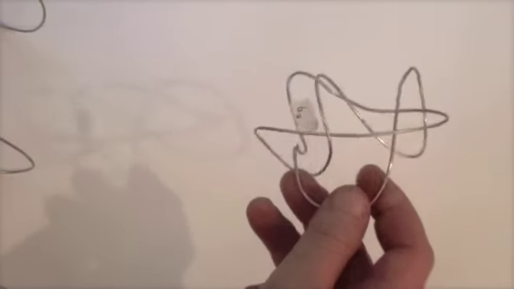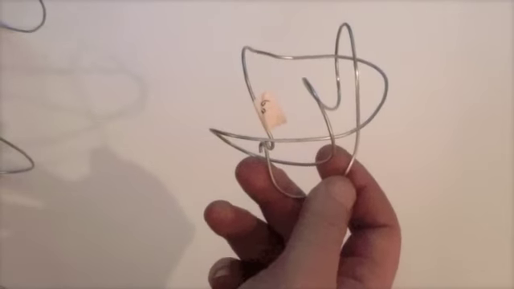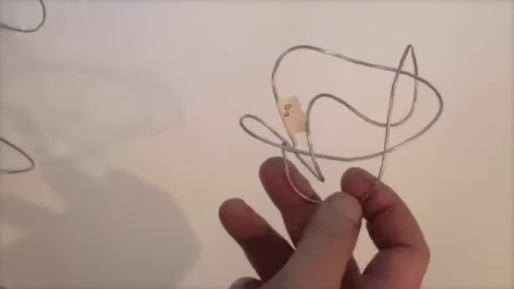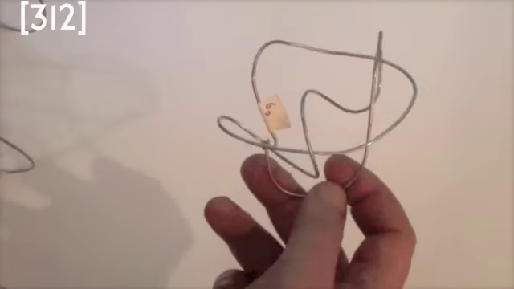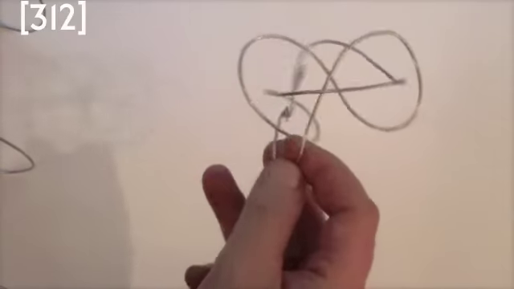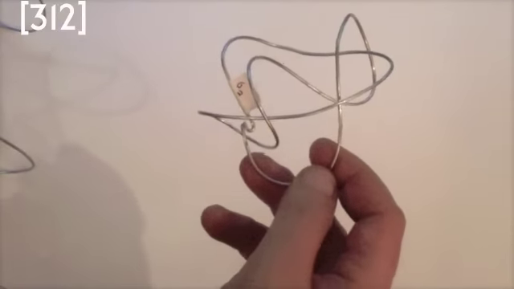Continuing the 6 crossing knots, we have the second, which is 3, 1, 2. So there's a trefoil basically in there that then has some extra pieces added on. There's a single twist tangle and a double twist.